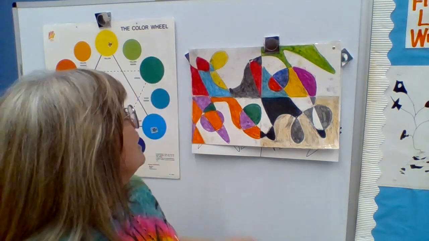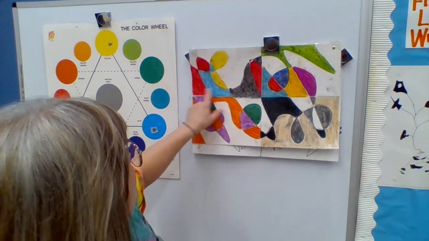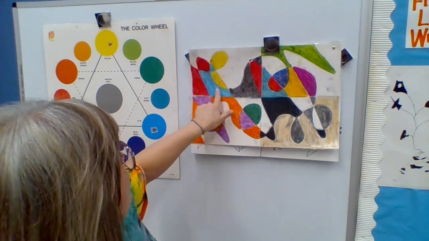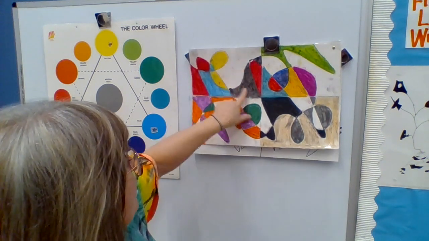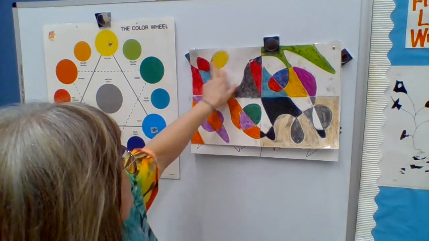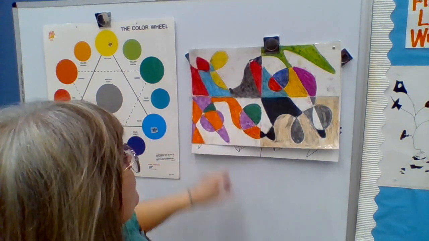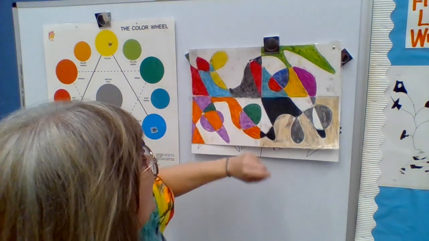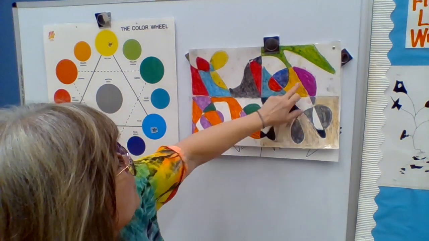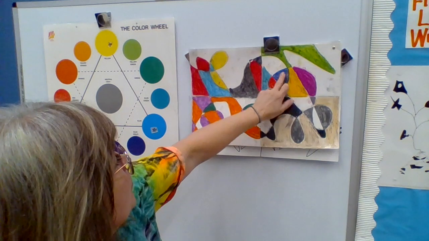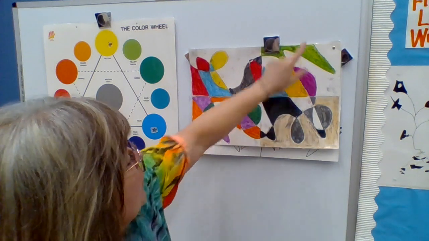I've done it all. So this one here would be a lot like Mondrian, red, yellow, blue, and then you have the gray as a neutral. This will be primary with the neutral. This would be secondaries, orange, green, and purple. This would be tertiaries, red orange, yellow orange, red violet, blue green, yellow green.